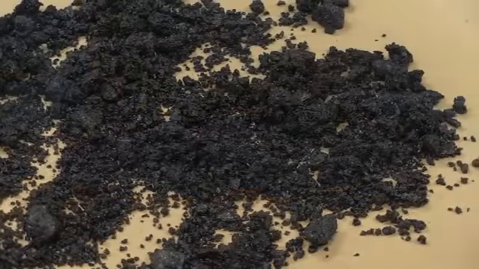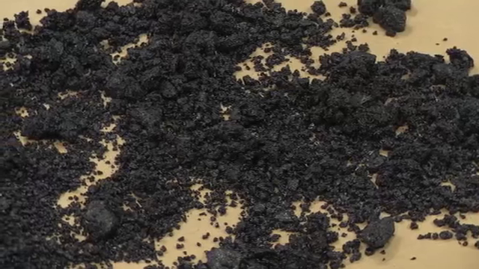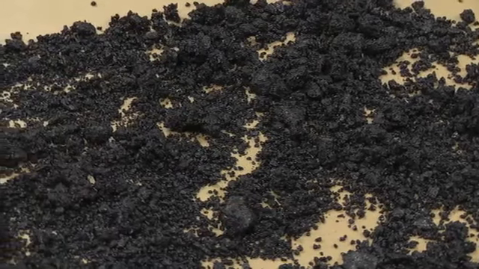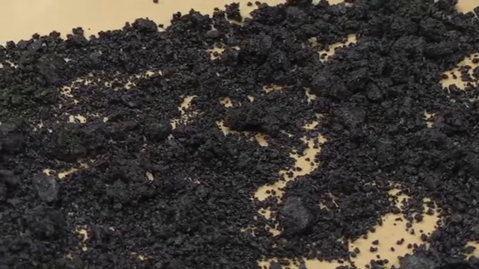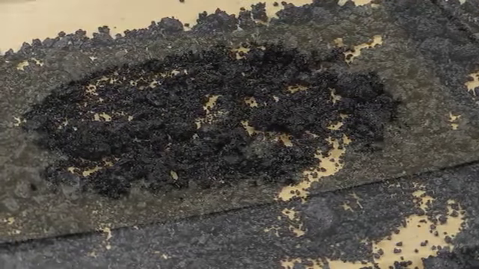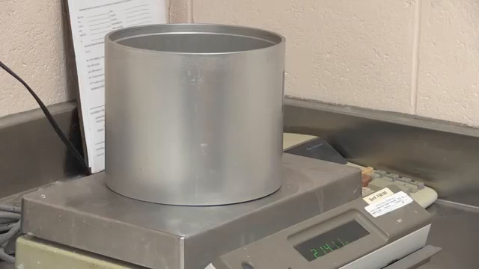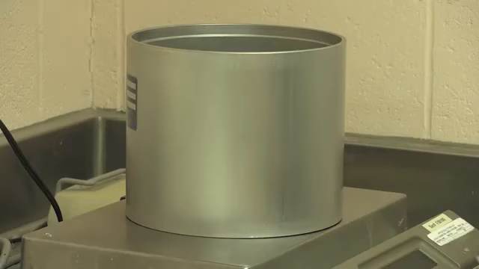During this step, ensure that every single particle is separated from the others. This will prevent air voids stuck between particles from skewing the results of the test. Allow the sample to cool if heat was needed to separate the particles. Determine the mass of the container and then add the sample and reweigh it.